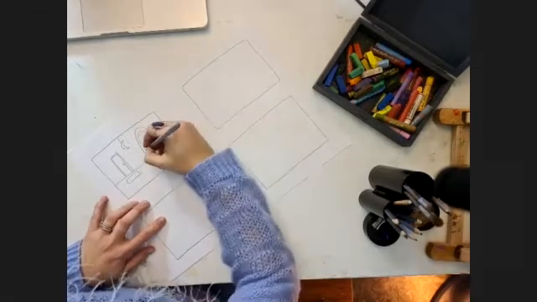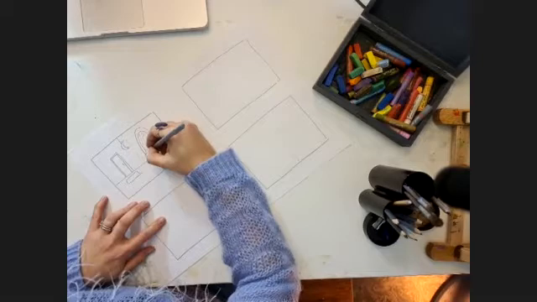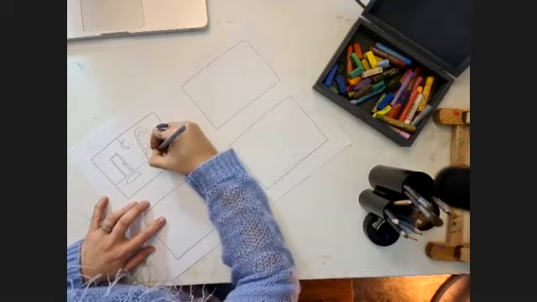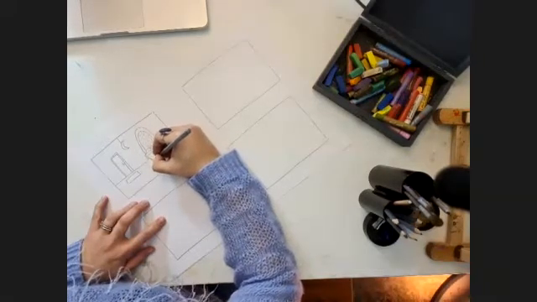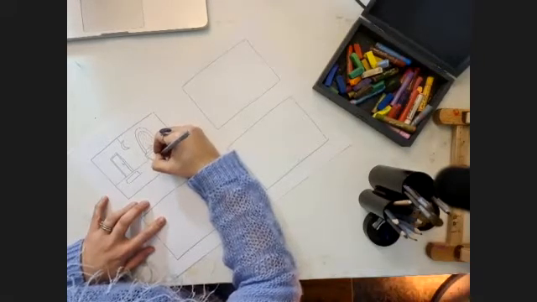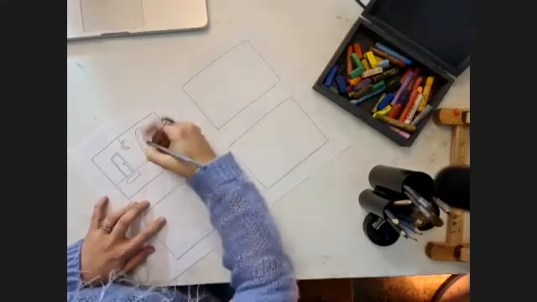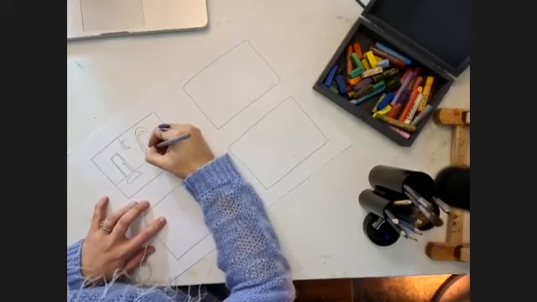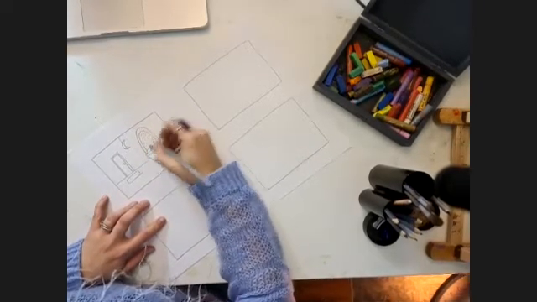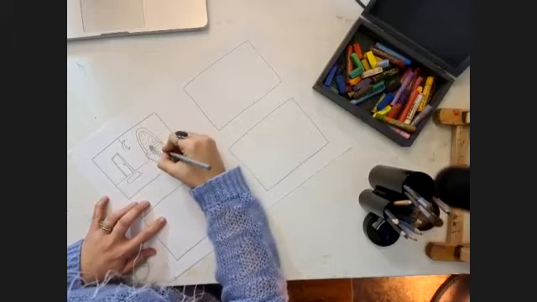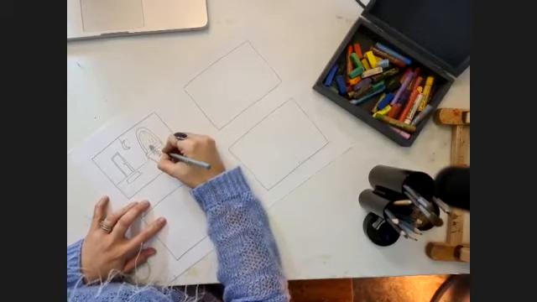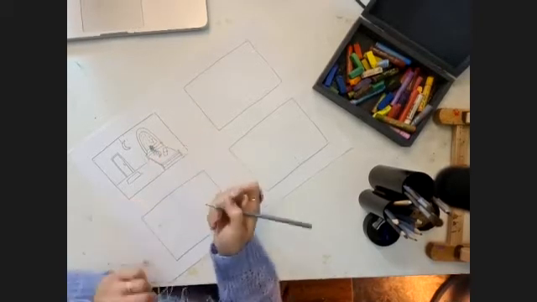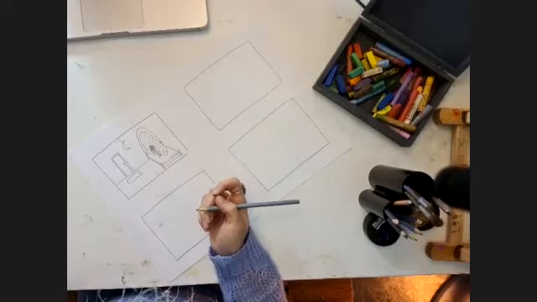There we go. And then there's Mia, and she is sat on the bed looking out at the rain. Okay, so let's colour her in just so that you can see her. And there she is, and she's got her sketchbook open, thinking of ideas.